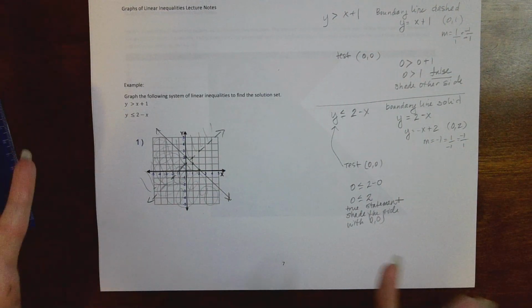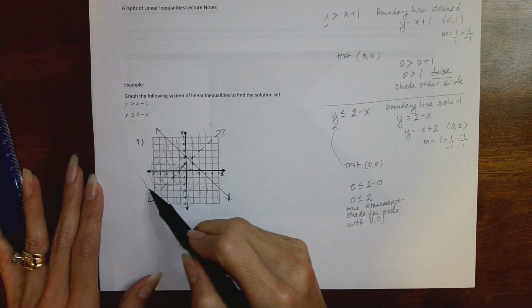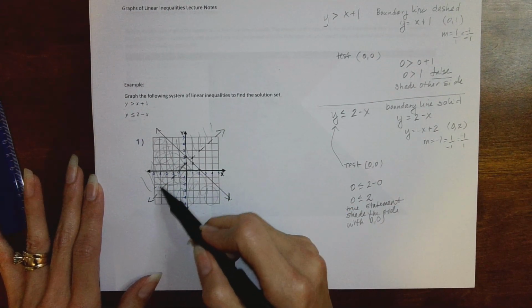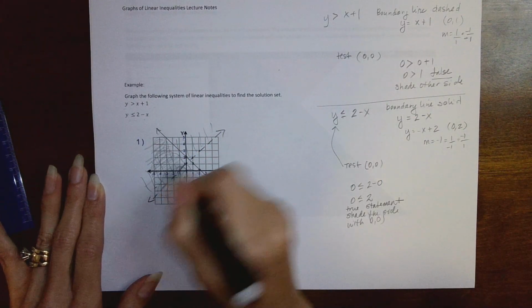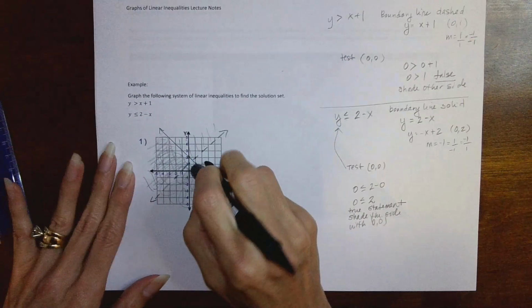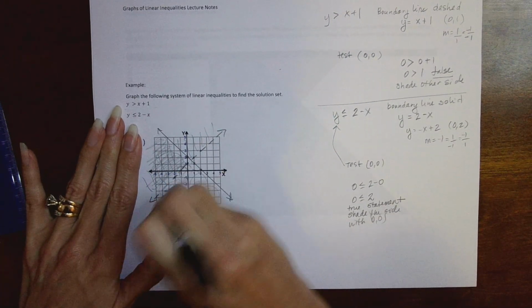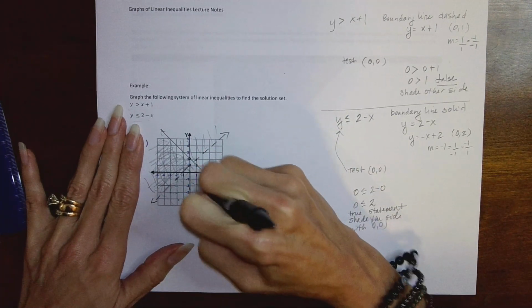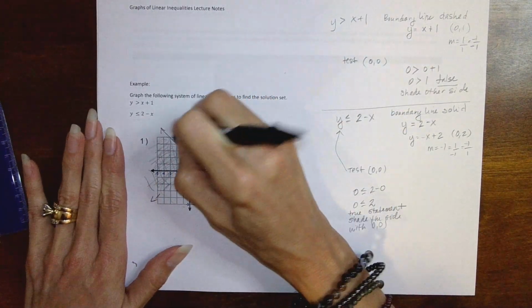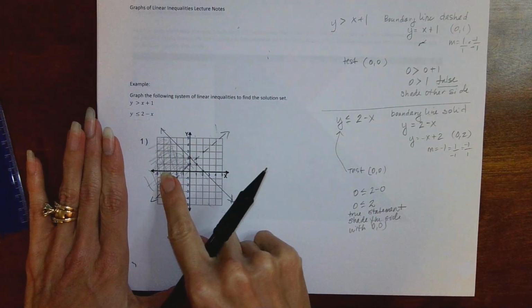And so I can see that the only place where my lines and my squigglies intersect is this area right here. So the rest of this I can erase. Because remember, the answer is only the place where they intersect or where they overlap, like a Venn diagram. So that is my answer.